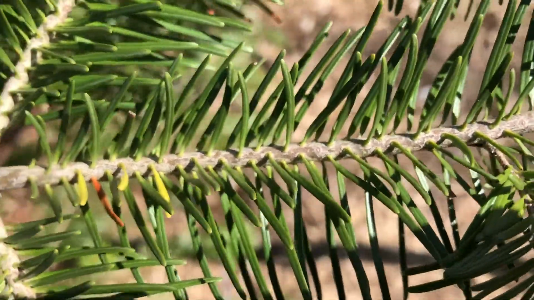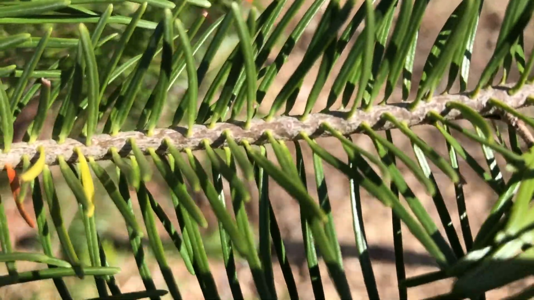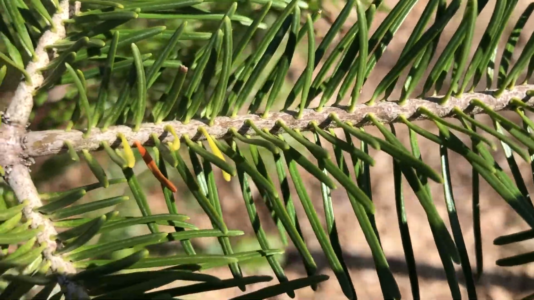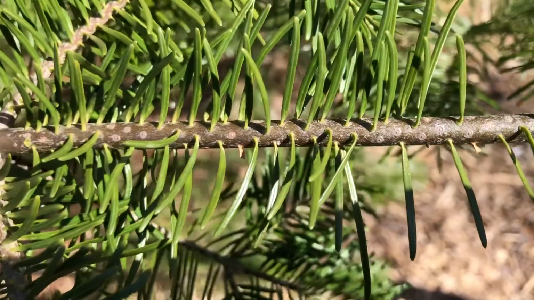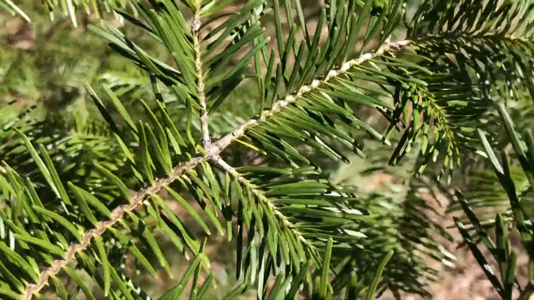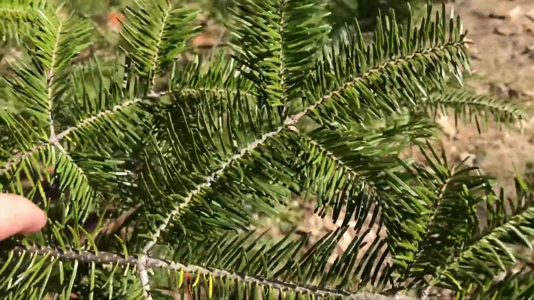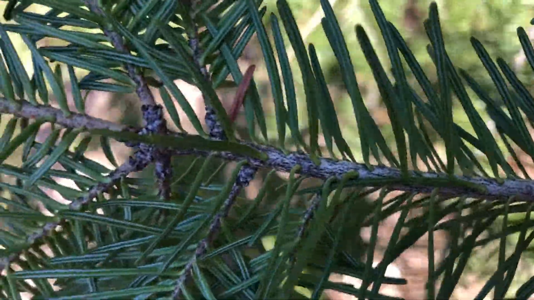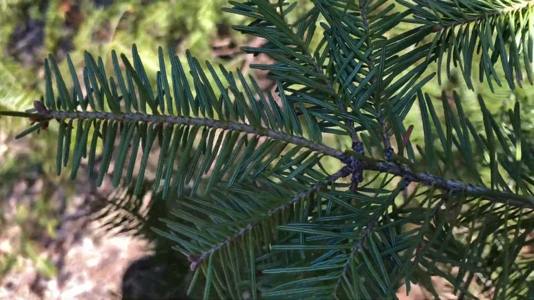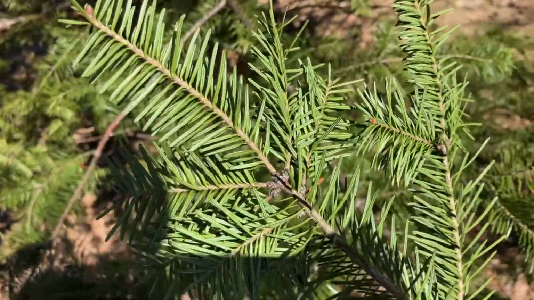So we have singly borne needles here again. The only difference with the needles on the balsam fir, though, is that if you look really closely, they're sessile, so they're stalkless. And as you look a little bit closer there, you'll notice it almost looks like tiny little suction cups attached to the twig there.